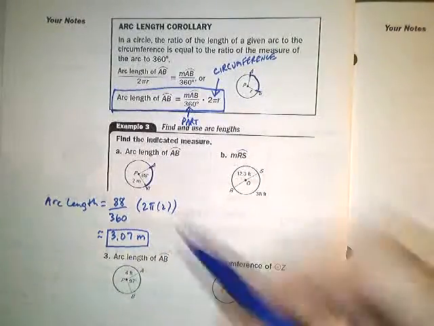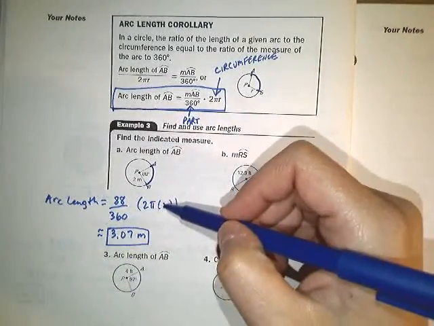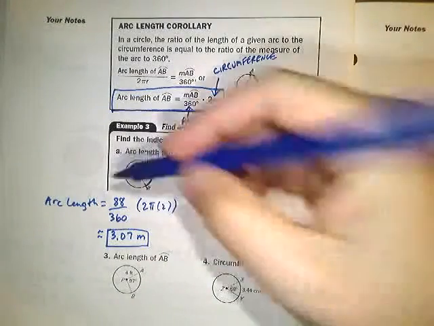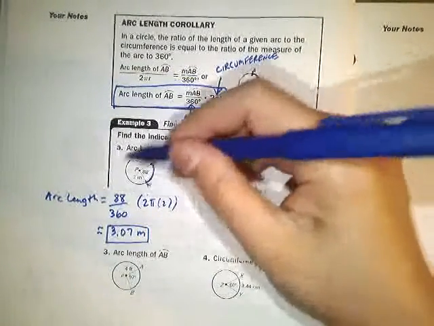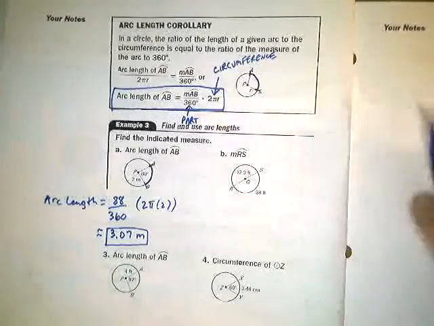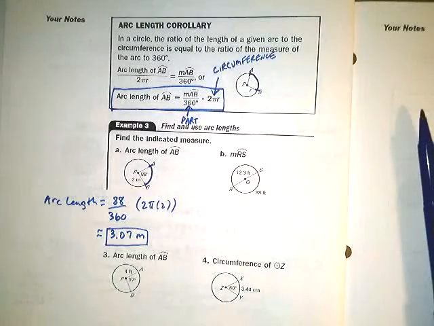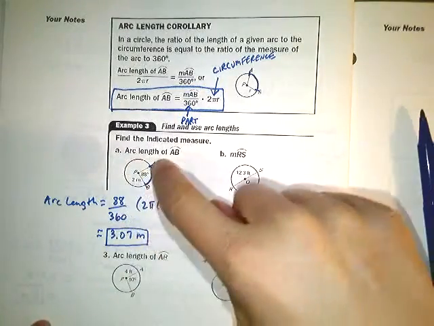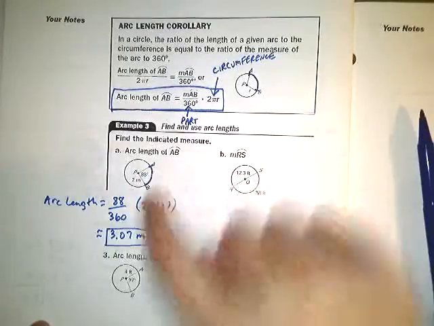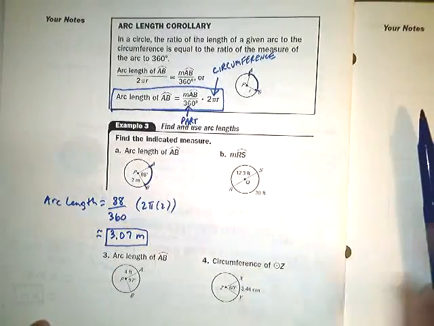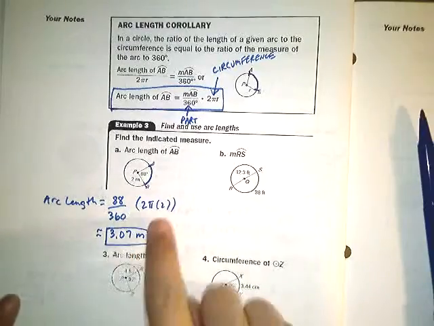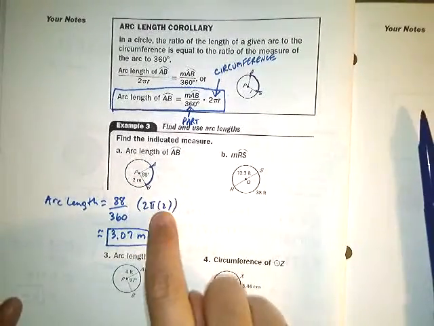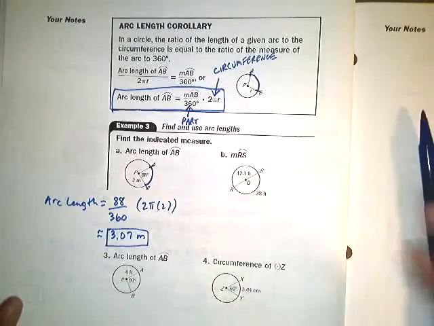4 pi is bigger than 12. And so if that's the distance all the way around the circle, does it make sense that this would be 3? Four pi is about 12.6. So if the distance around the whole circle is 12.6, does it make sense that just this part would be 3.07? Yeah. So you can kind of compare this answer to the full circumference to get a sense of whether it looks right.